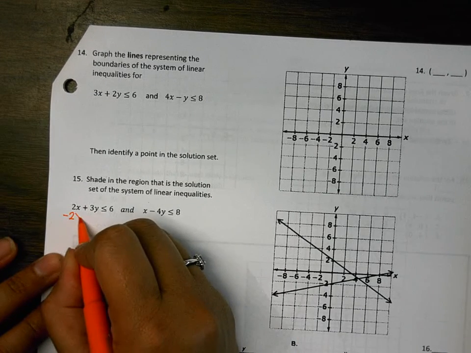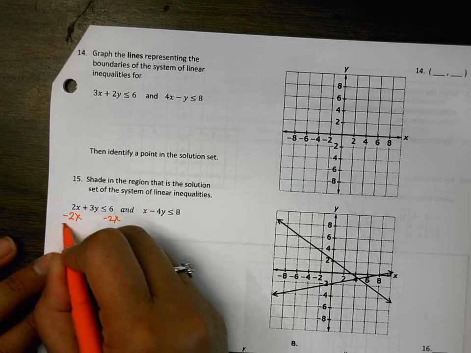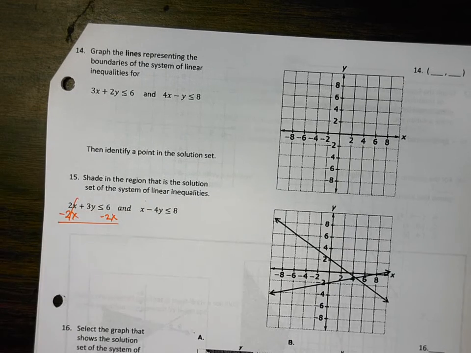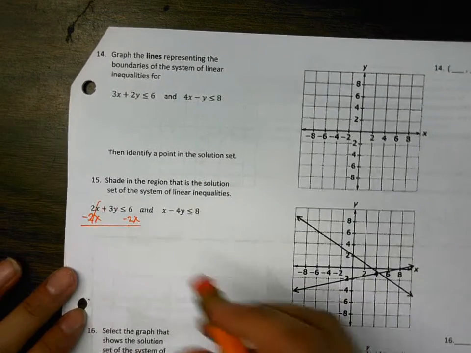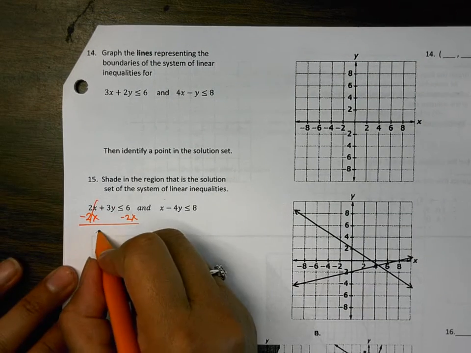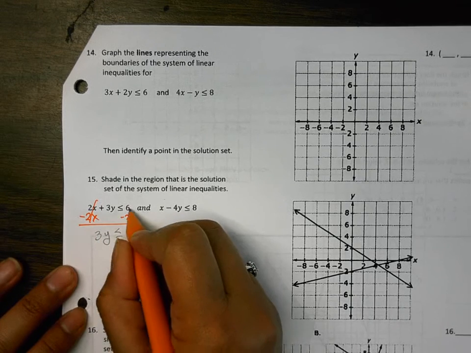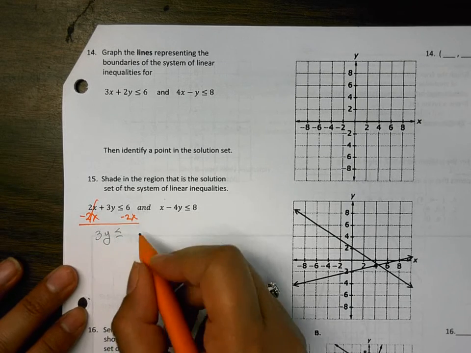Subtract. Now, are 6 and 2x like terms? Can I subtract them? No. So I want to write it in y equals mx plus b form. So I'm going to write it 6 minus 2x, or negative 2x plus 6.